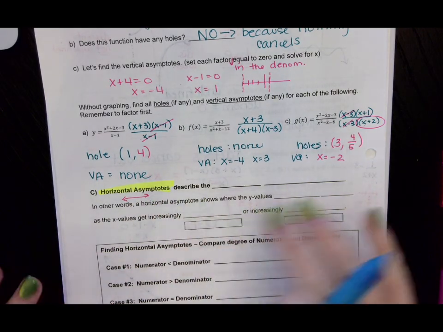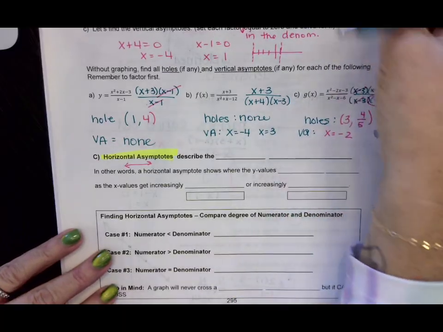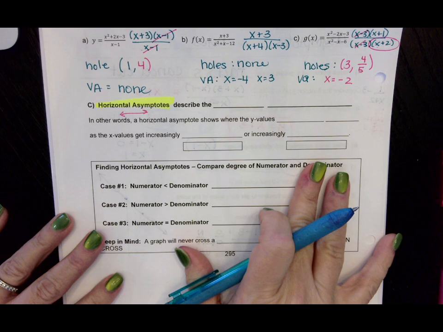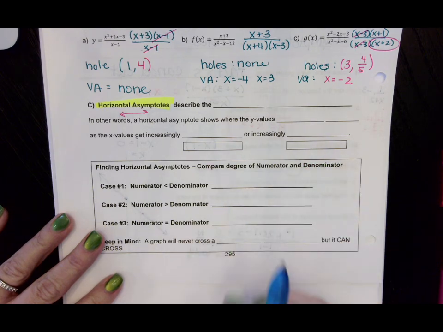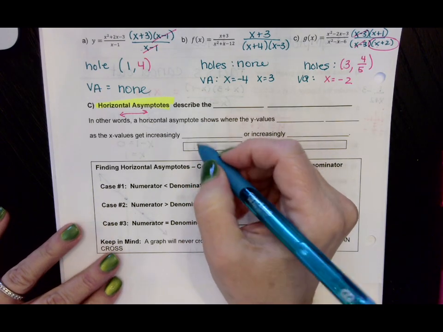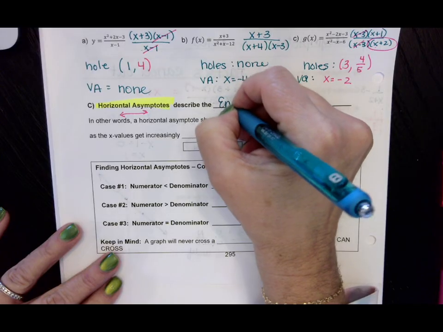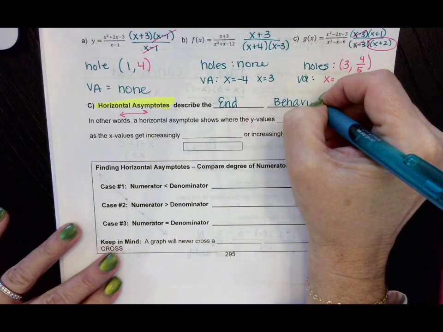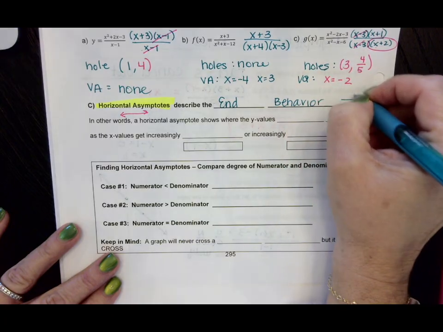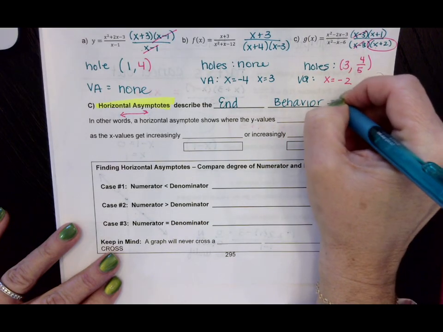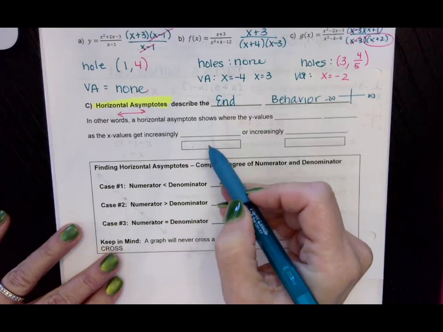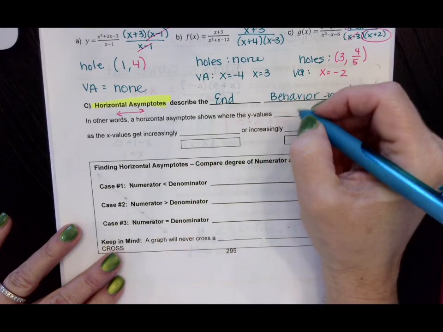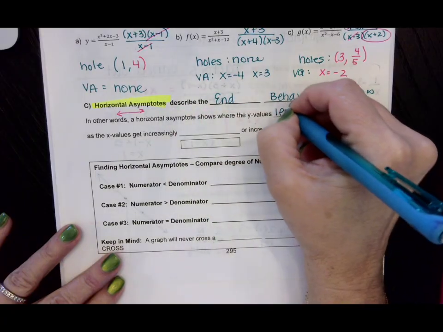So I'm going to give you some notes here that are just standard vocabulary at Legacy, and then I'm going to talk about how I do this a little. I'm going to give you one of my stupid little phrases. So horizontal asymptote describes the end behavior. What happens out at the very end of my graph. So at infinity or negative infinity, what's going on? In other words, a horizontal asymptote shows where the y value approaches, where it levels off.